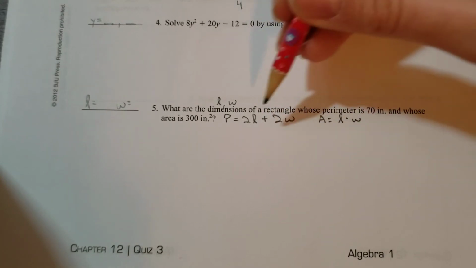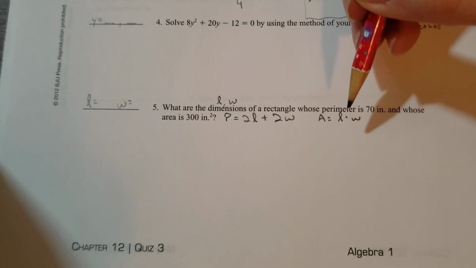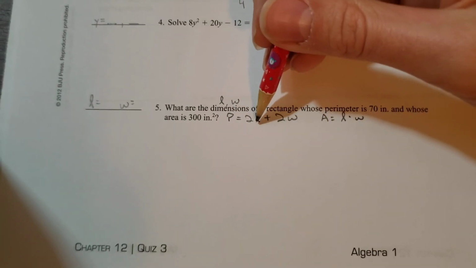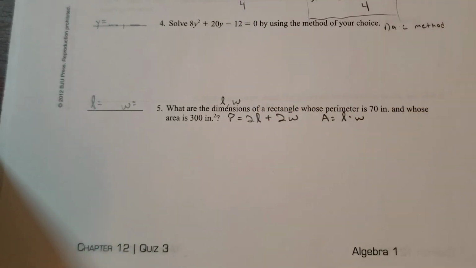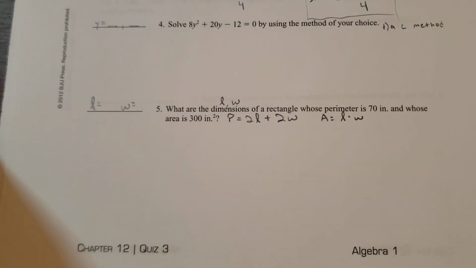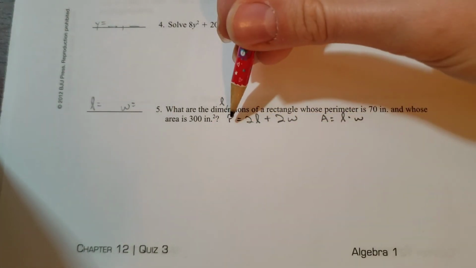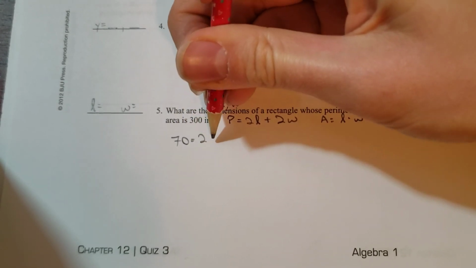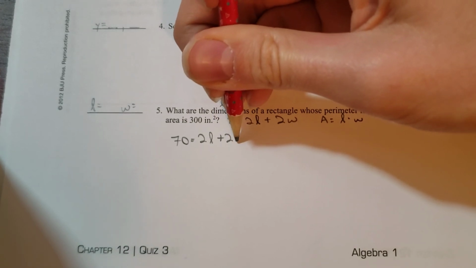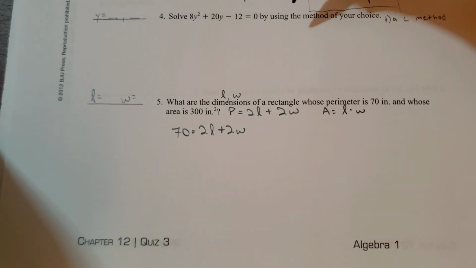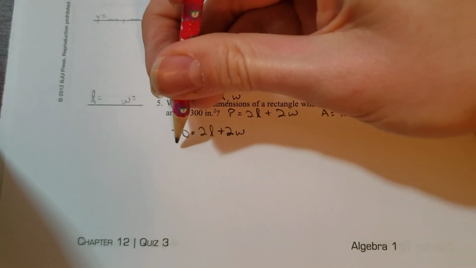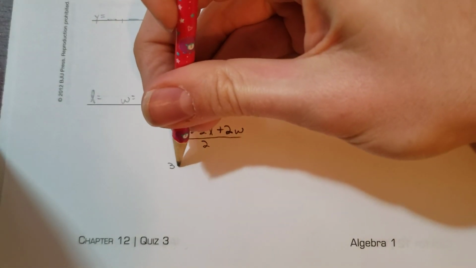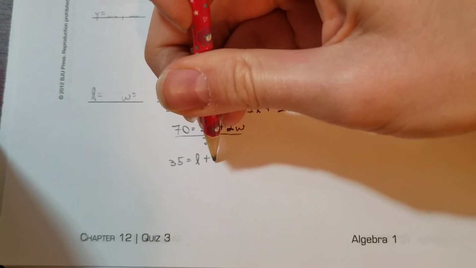I know that I'm going to need to use both of these, but I don't know which one first. So why don't I solve for perimeter, trying to limit my variables to only one of them. I think once I do that, it'll be a little bit easier for me. So I'm going to plug in what I know. So 70 inches, 70 equals 2 length plus 2w. Now I can't simplify this. All of these are even, so I'm going to divide everything by 2. It's going to give me 35 equals length plus width.